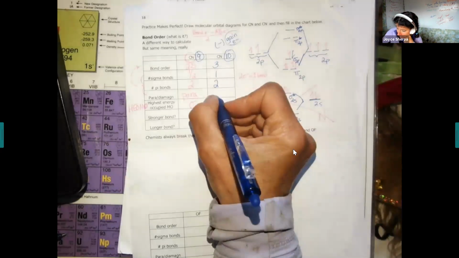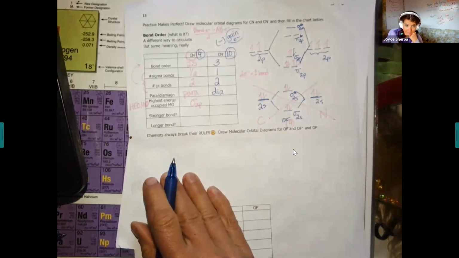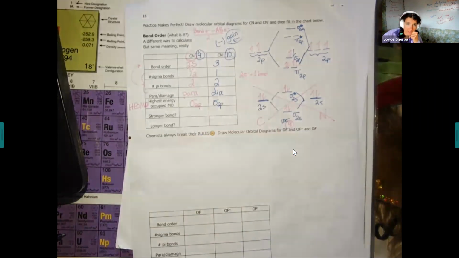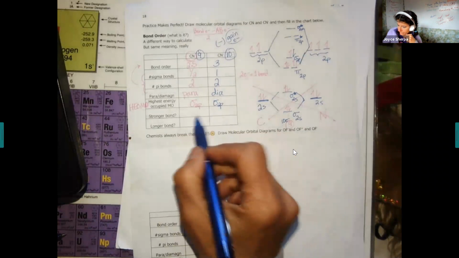All right, this one is diamagnetic because everybody's paired up. Highest is sigma 2p. So which one's stronger of these two?